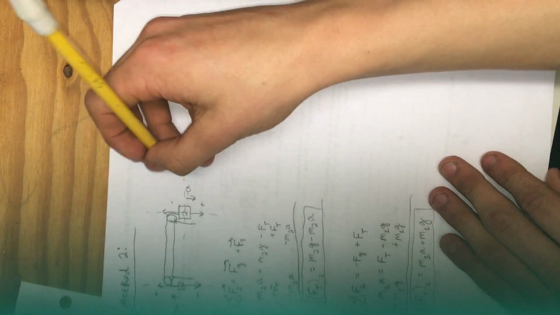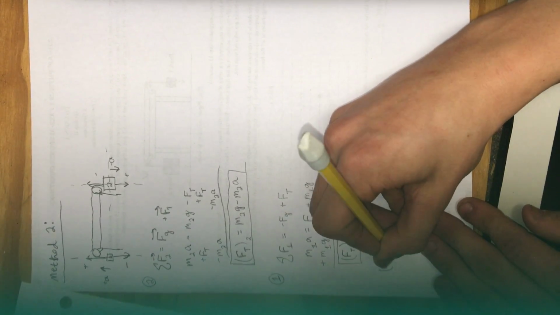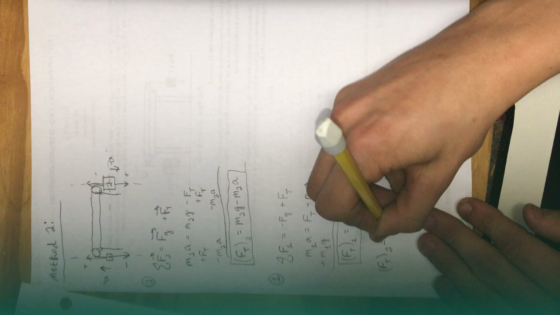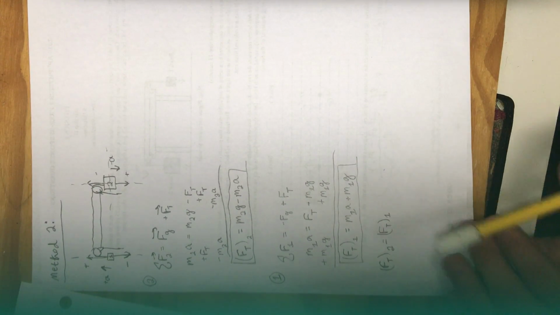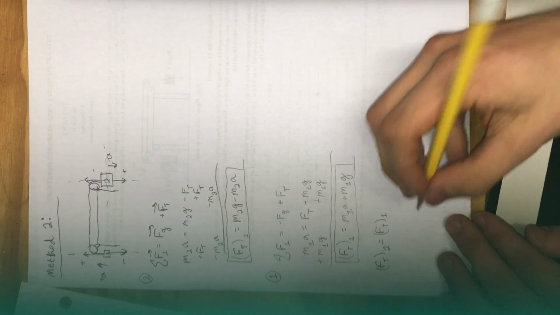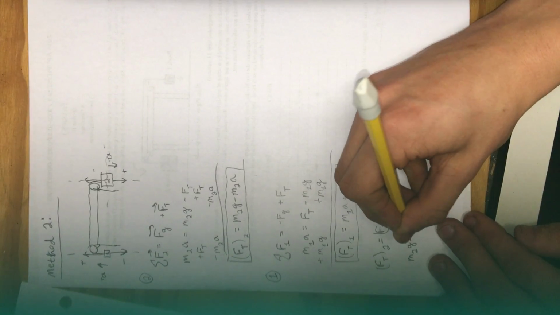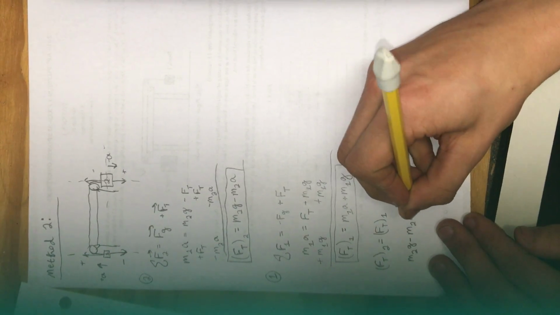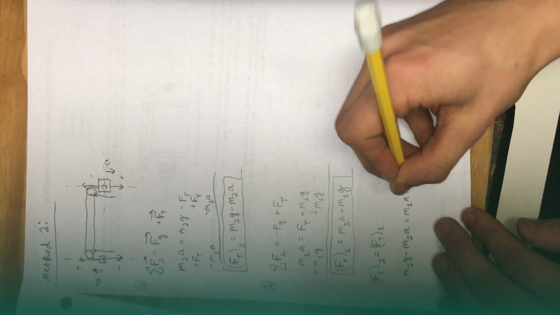So we can say Ft2 is equal to Ft1. And then from there, we just set our expressions equal to each other. So we know that Ft2 is equal to m2g minus m2a. We're going to set that equal to Ft1, which is m1a plus m1g.